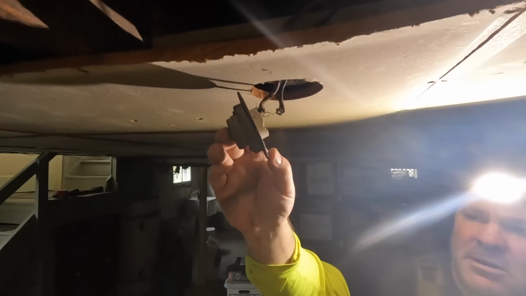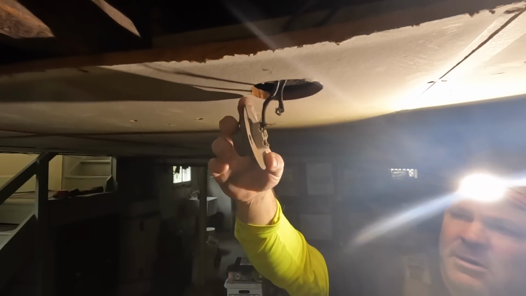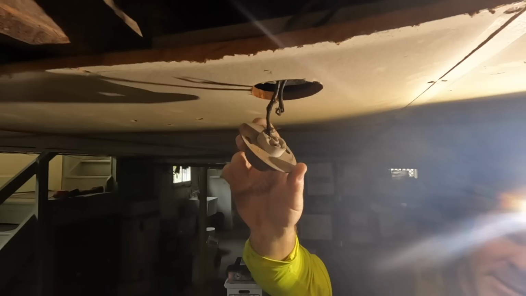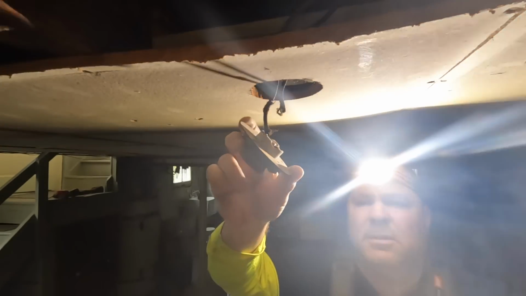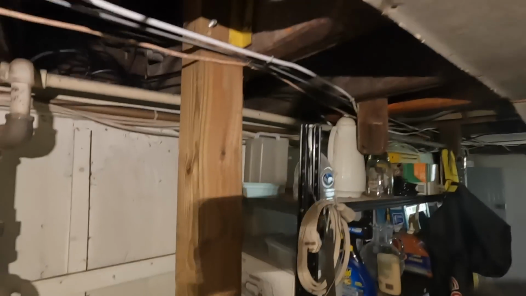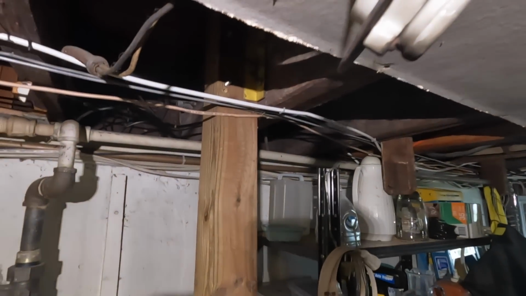Alright, so obviously this is the old, look at that, just came undone. This old BX is probably spliced on like the other one was. Yeah, here it is right here. Here's the wire. Can't see it. Here it is. That's what it's connected to. Just this piece of BX wire here flapping in the breeze.